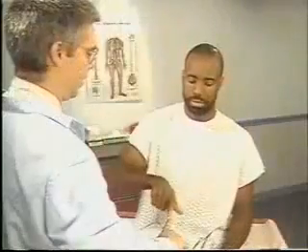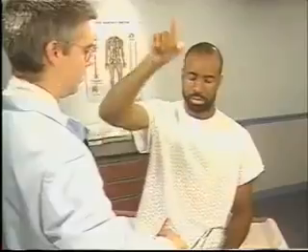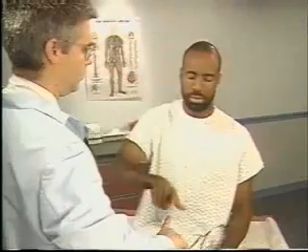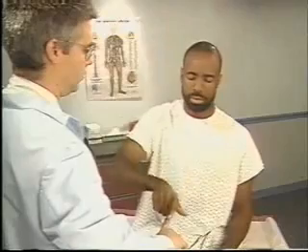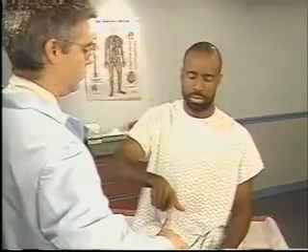Then, with your finger in one place, ask the patient to point to it, raise his arm, and lower it to touch your finger. Up, down, good. After several times, have the patient do this with his eyes closed. Close your eyes. Inaccurate pointing with the eyes closed suggests a loss of position sense. Repeat on the other side.